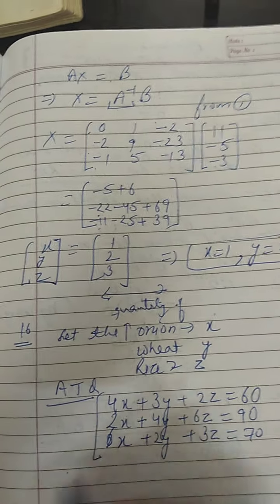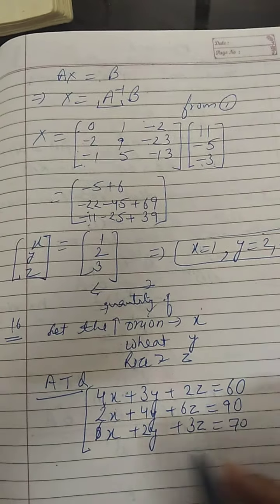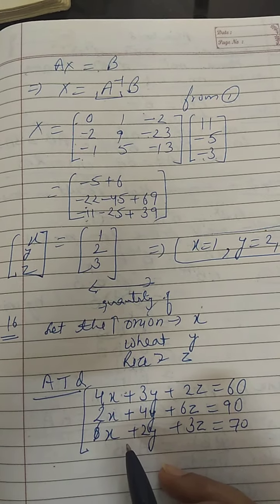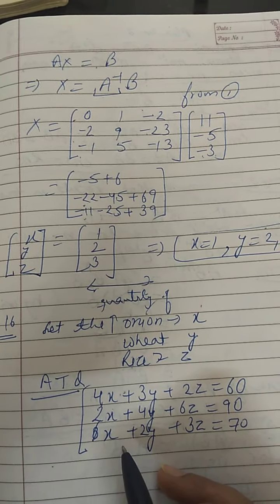So once the equations are written, it is again a system of equations, and you have to find the cost of each item per kg.